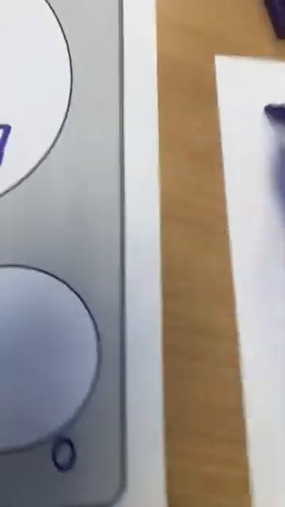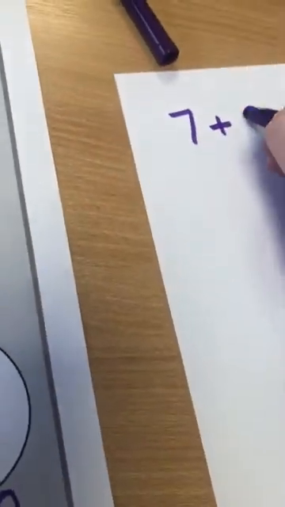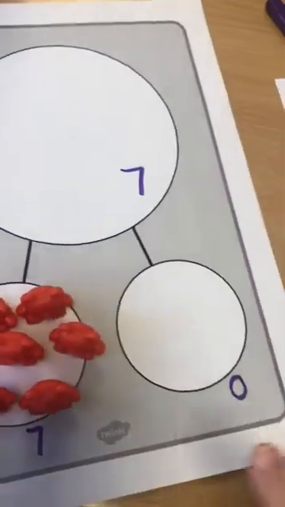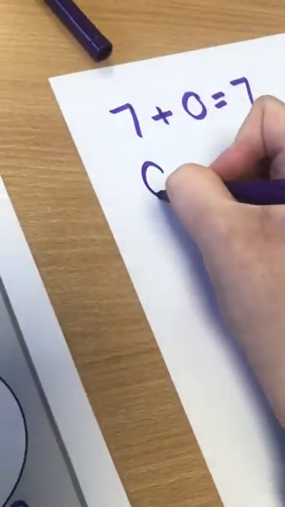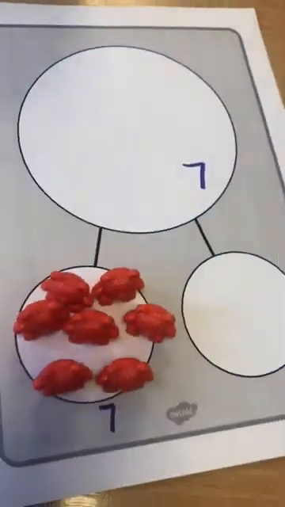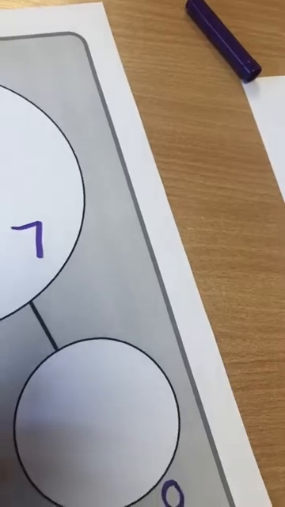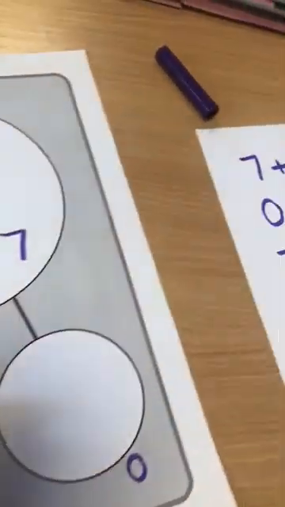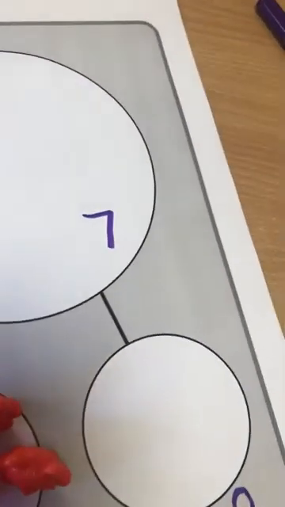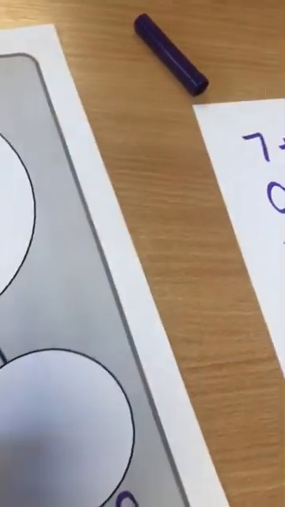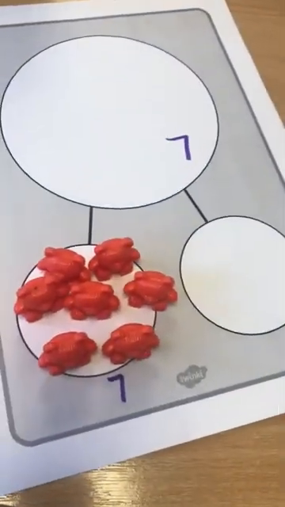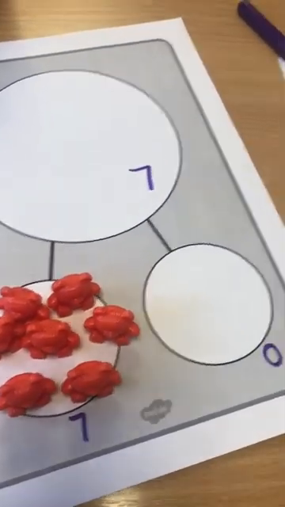So 7 add 0 equals the whole, which is 7. We can swap these two around and say 0 plus 7 equals 7. We also know that 7 is our whole, which is made of the parts 7 add 0. And again, 7 is the whole, and we can swap these around, and 0 plus 7. When you're doing your calculations, don't forget to add 0.